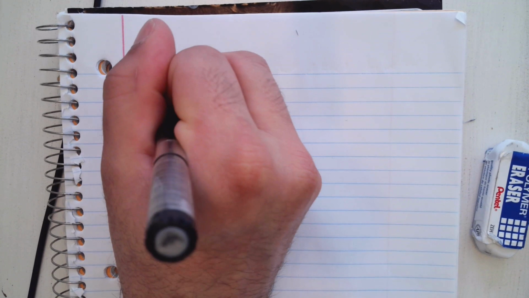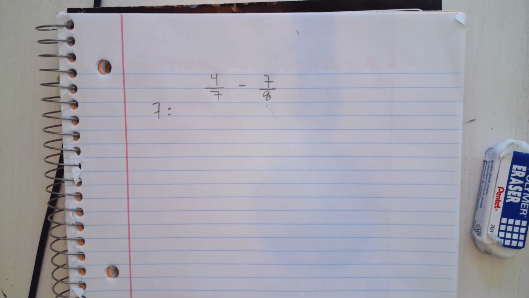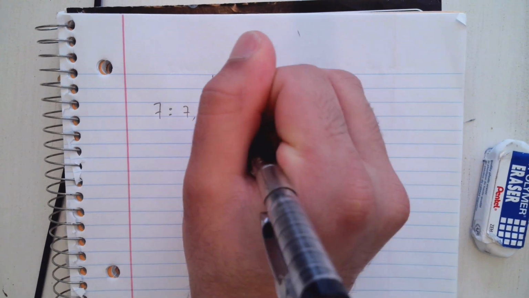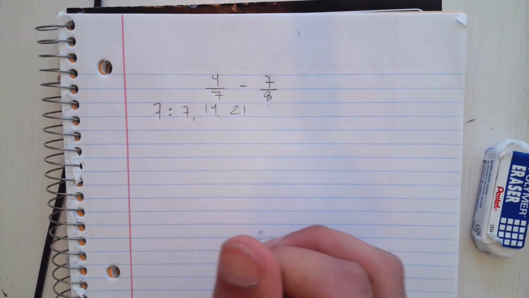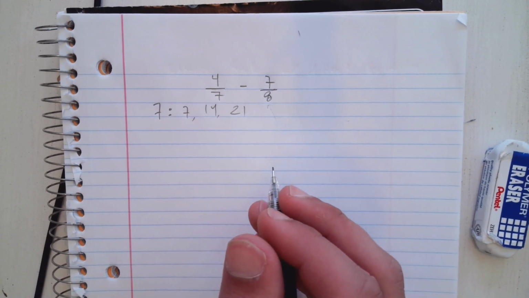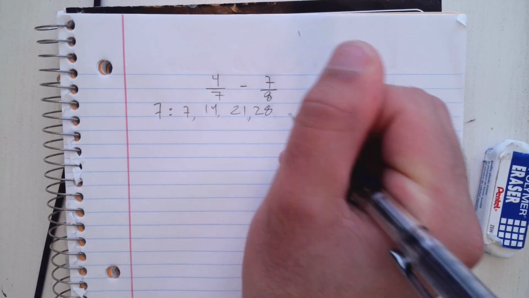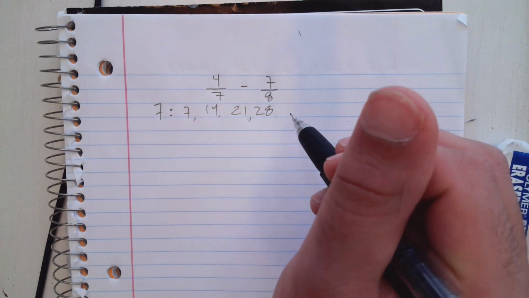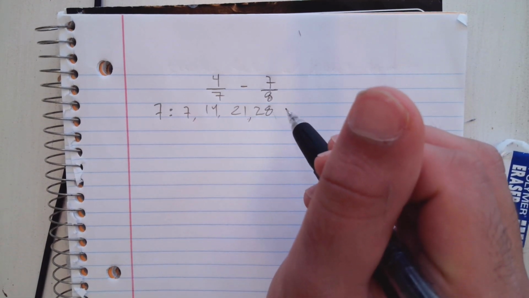So what are the multiples of 7? Next one we can think of, what's 8 plus 7?